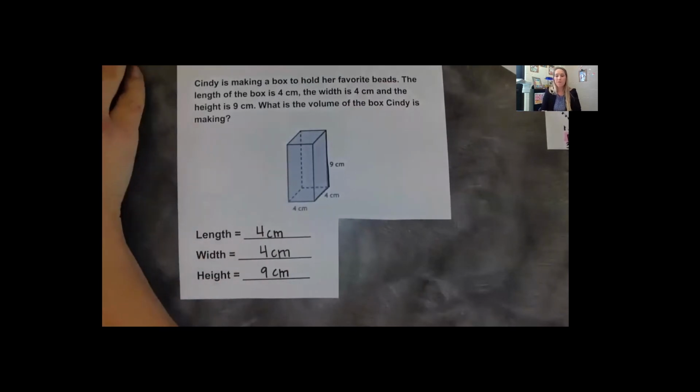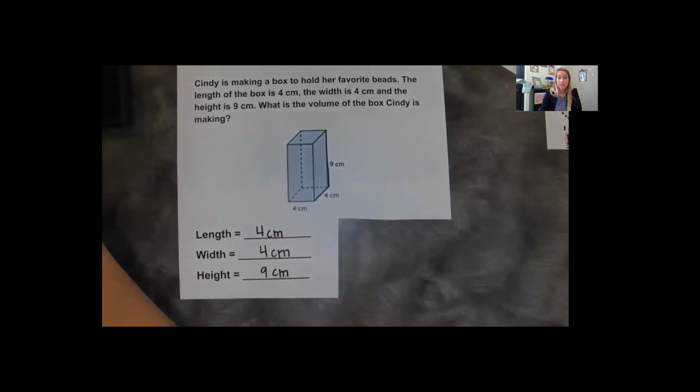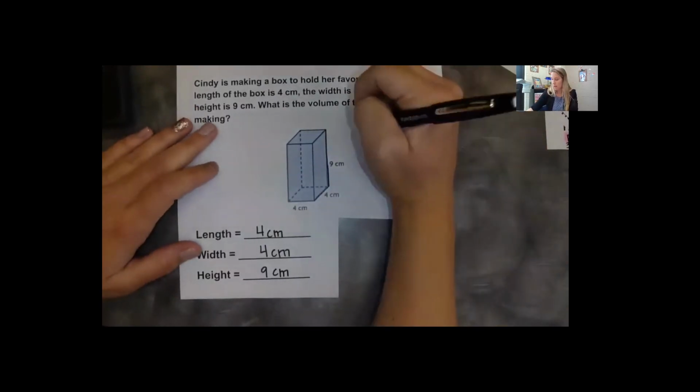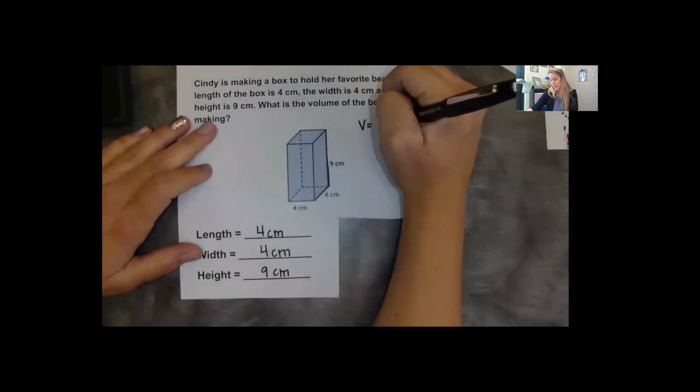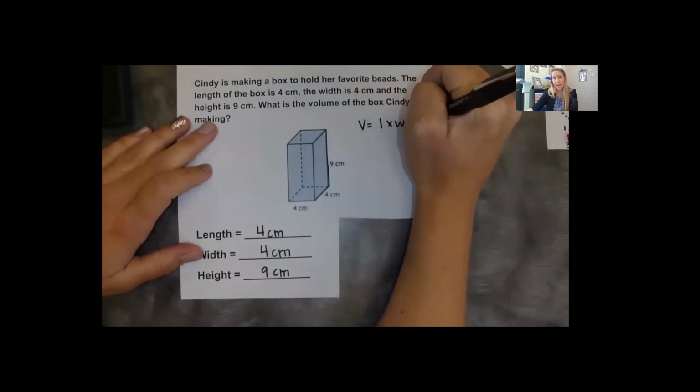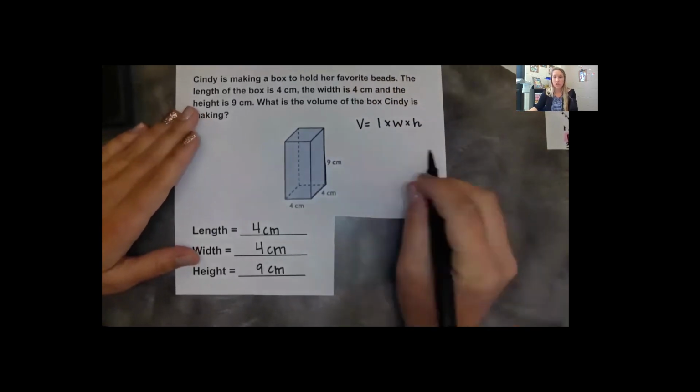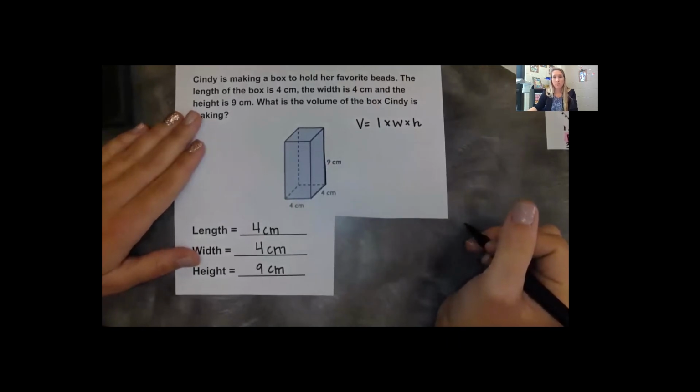So now that we have the information we need, length, width, and height, looking at the information in this diagram, we can find the volume. This gives me the dimensions I need. And so this time, let's use the formula. Volume equals length times width times height. Now, using the formula, what would your equation be?